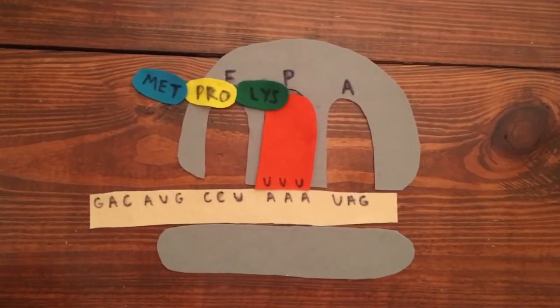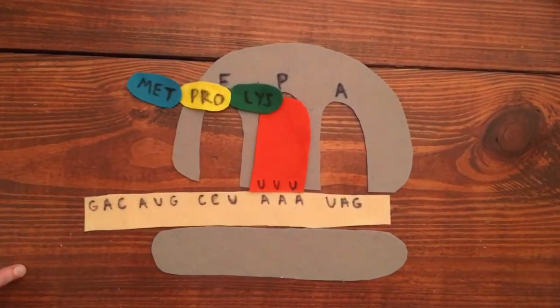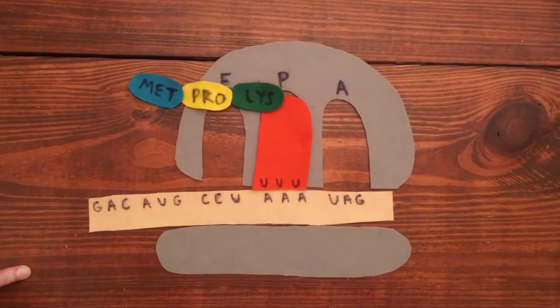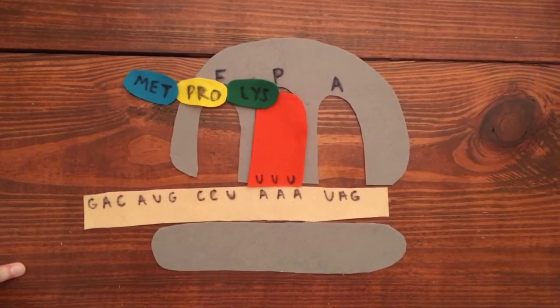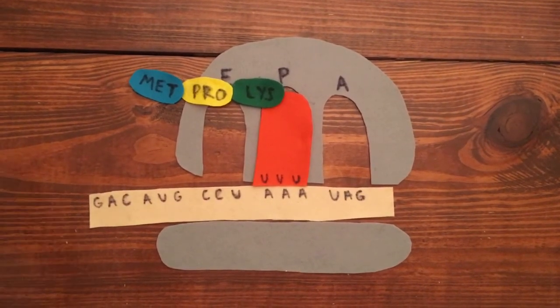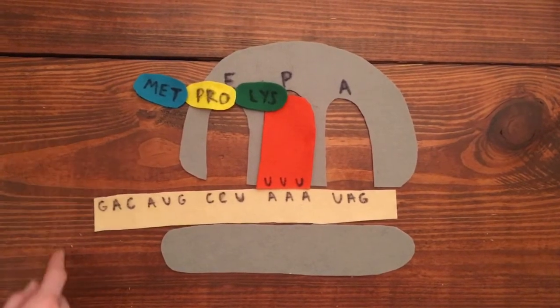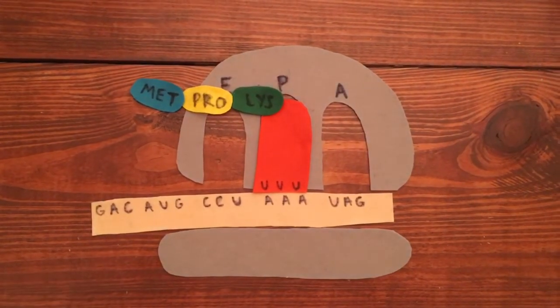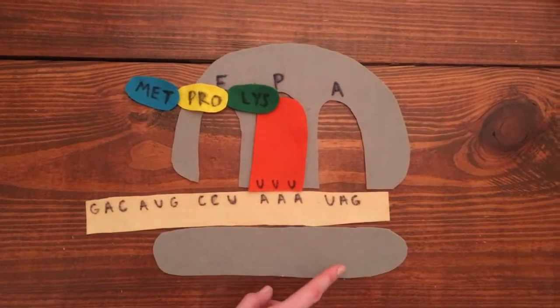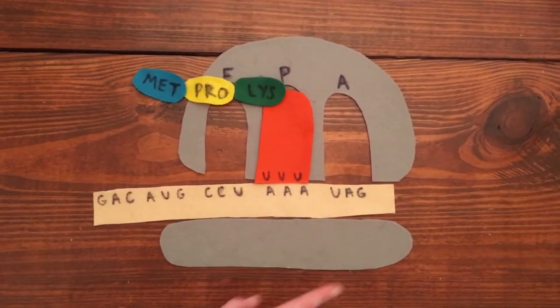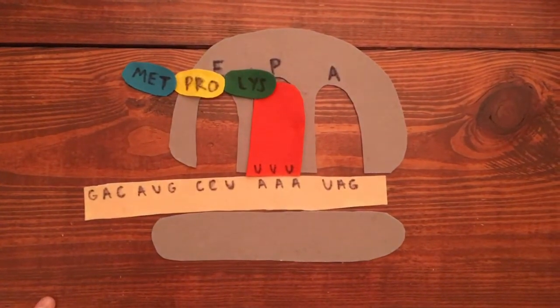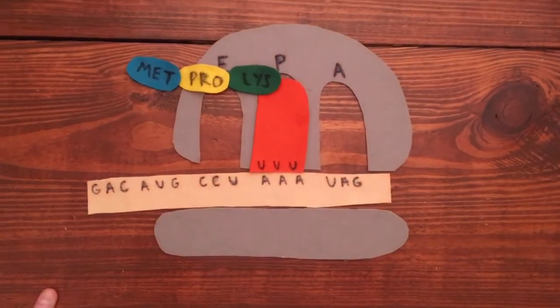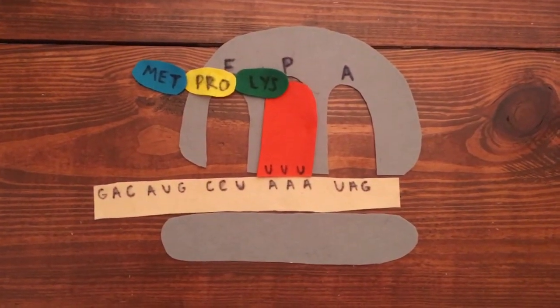Now, our second tRNA has already left from the E site as our ribosomal subunit has moved down the mRNA, and now our polypeptide has formed and termination will begin. The ribosomal subunit has now hit a stop codon, UAG. The stop codon could either be UAA, UAG, or UGA.